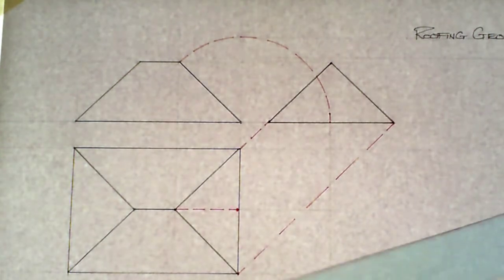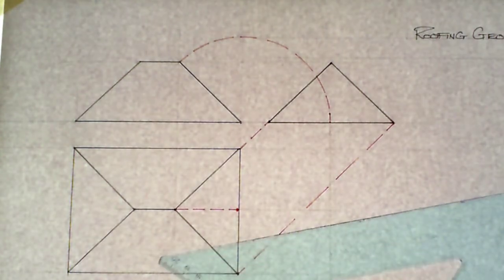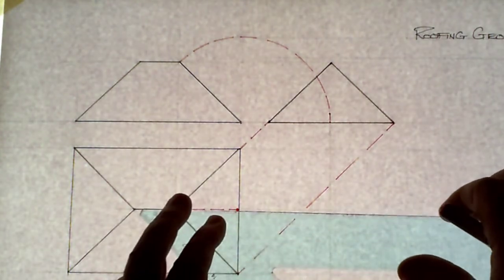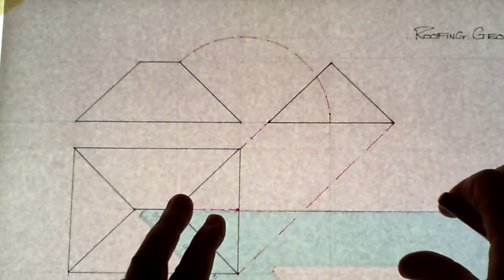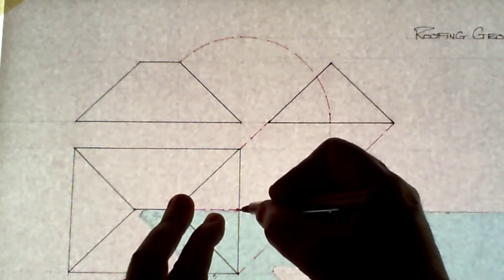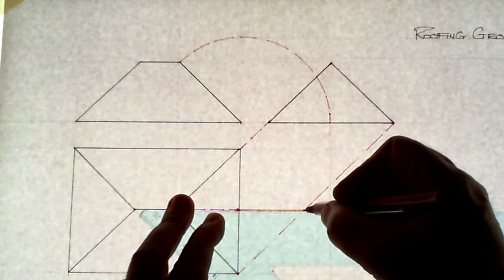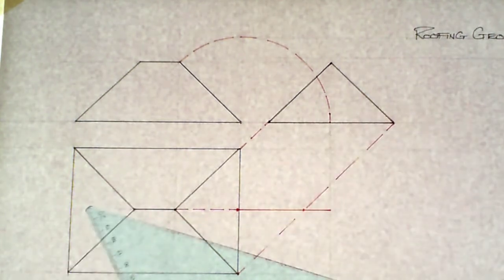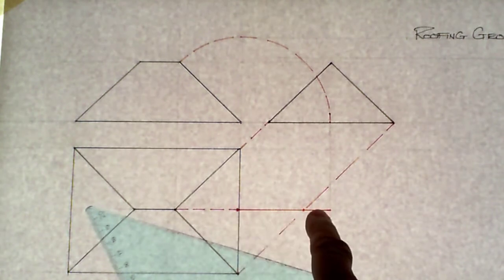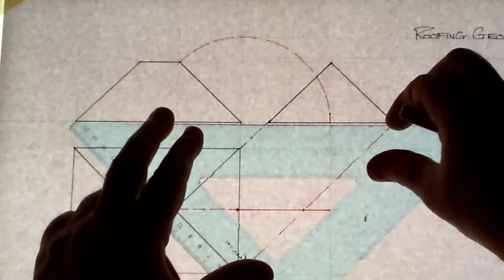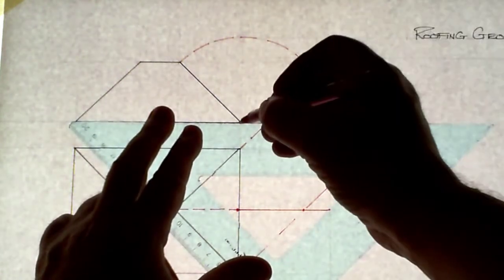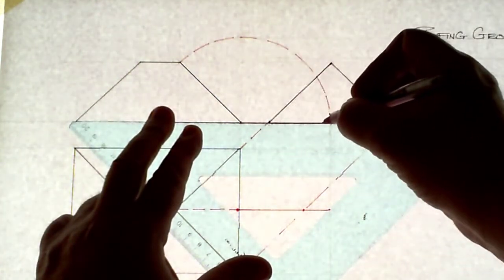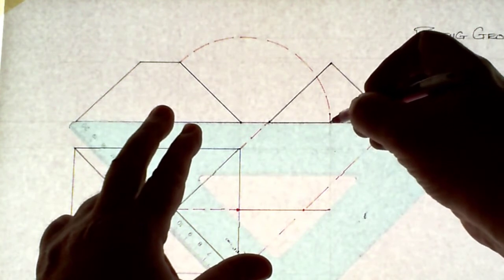Okay, so again, just use the red ink here as a line, put it in as a full red line, this distance from there to there. Okay, that here is a true length of this line here. Okay, put as a red line here, distance from here to here.